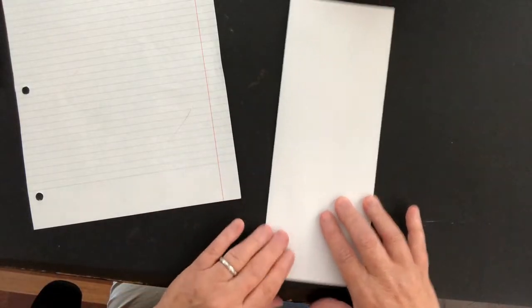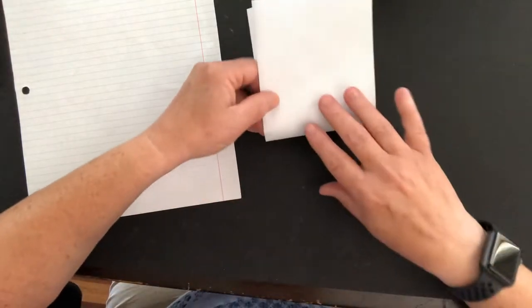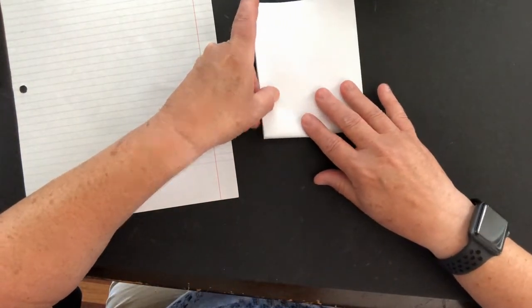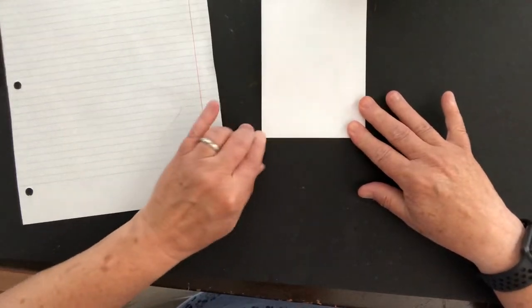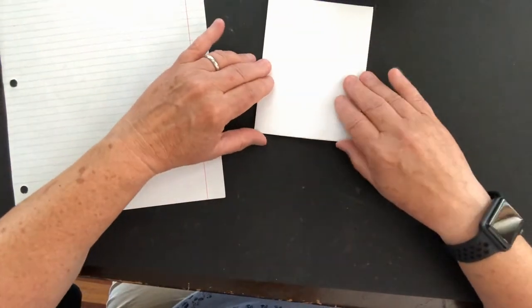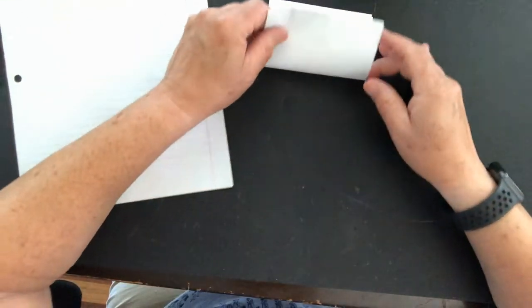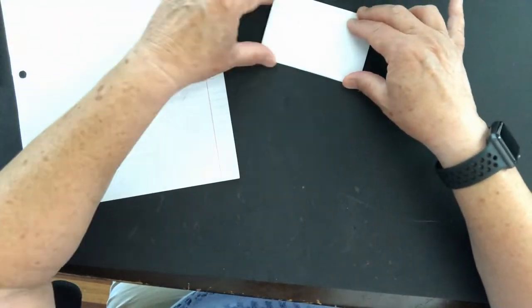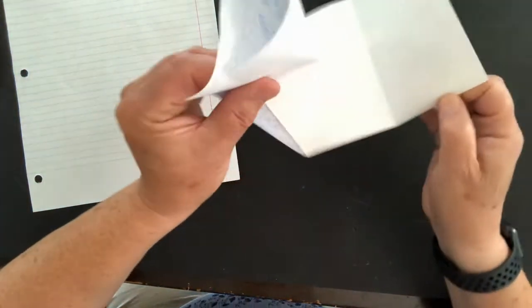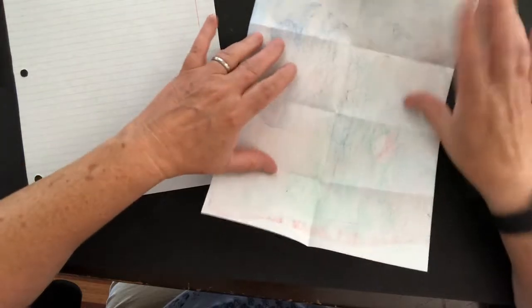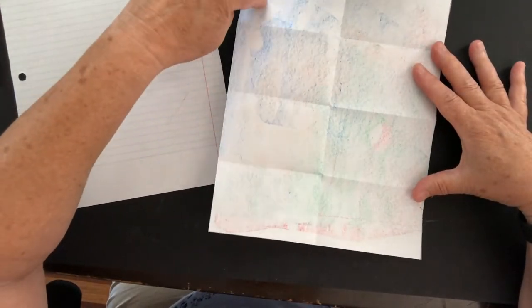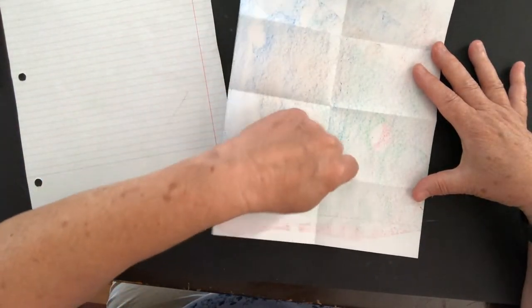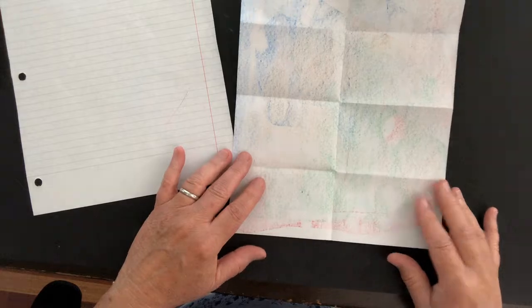Then I'm going to take the bottom of my paper and bring it up to the top of my paper like this. And then leaving it folded, I'm going to bring the bottom of my paper up like this again, okay? And when we open it up, we're going to have a piece of paper that has color with 1, 2, 3, 4, 5, 6, 7, 8 spaces, okay? I'm going to move that aside for a minute.